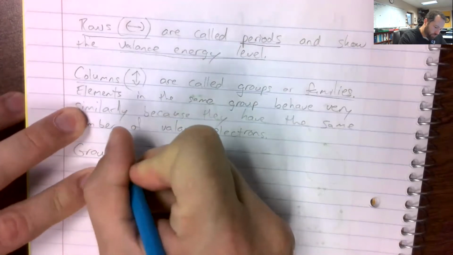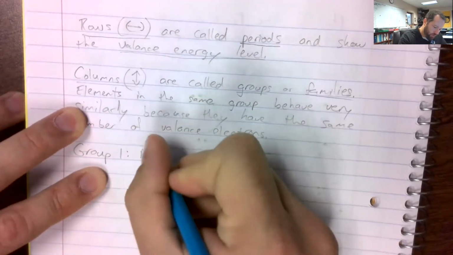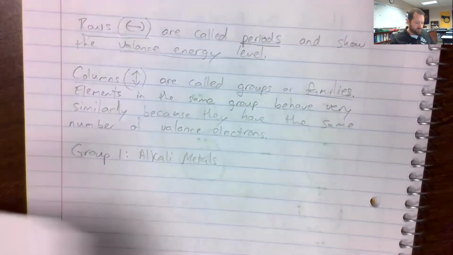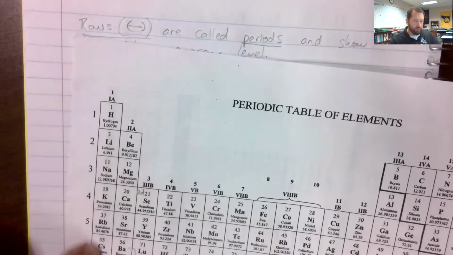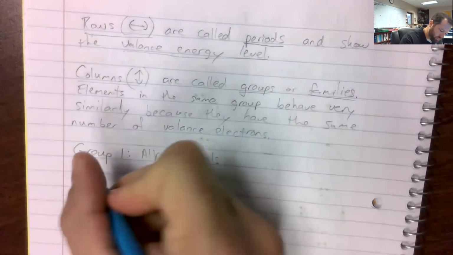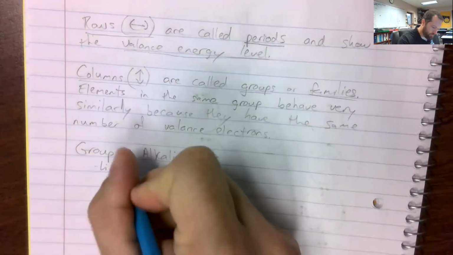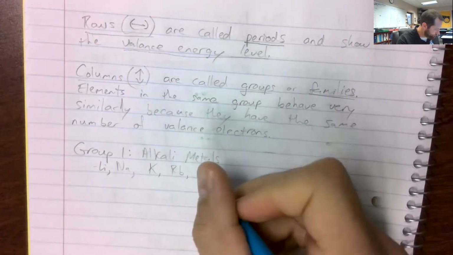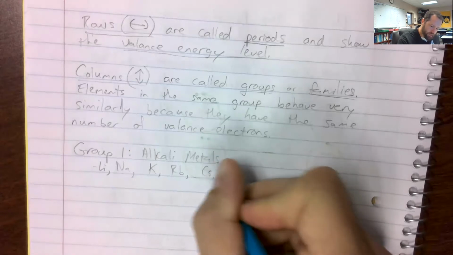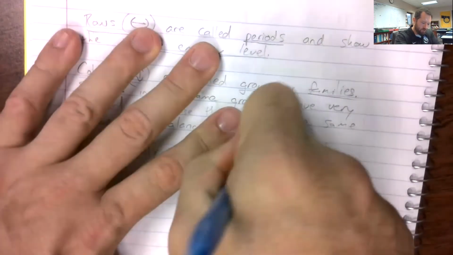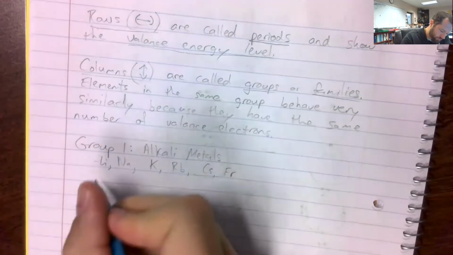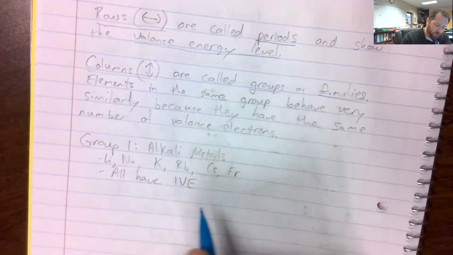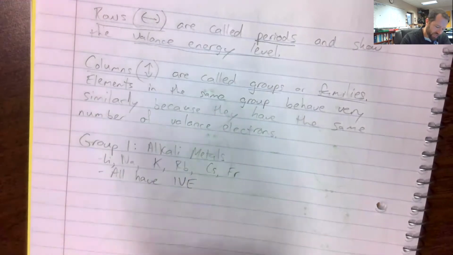All right, a couple of groups to know. Group 1 are the alkali metals. So that's this first group here. Includes lithium, sodium, potassium, rubidium, cesium, and francium. Just 2 letters. There we go. They all have just one valence electron. That's why they behave the same.